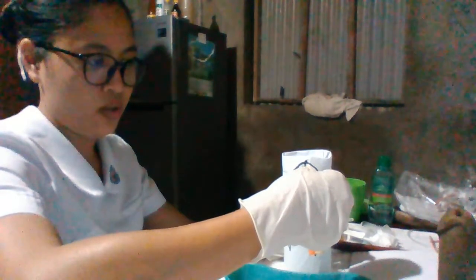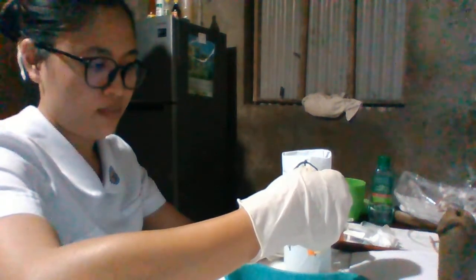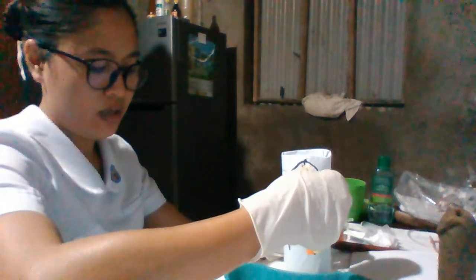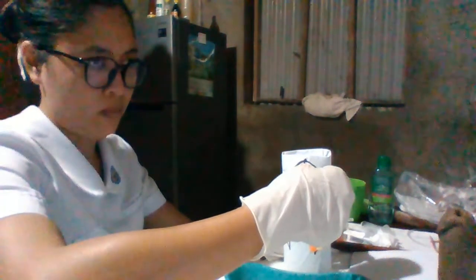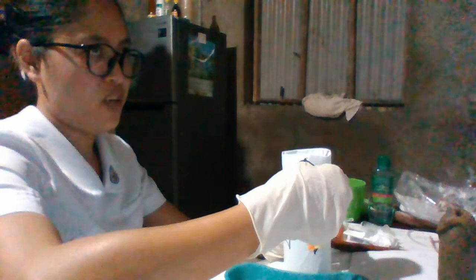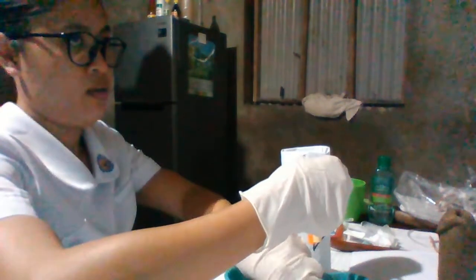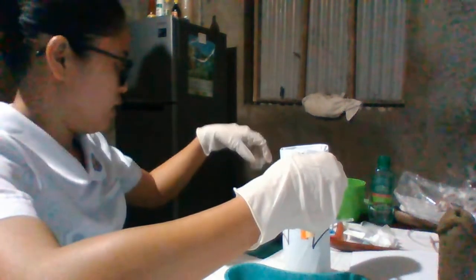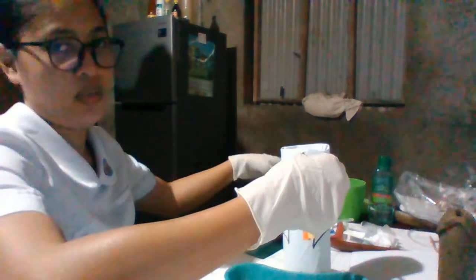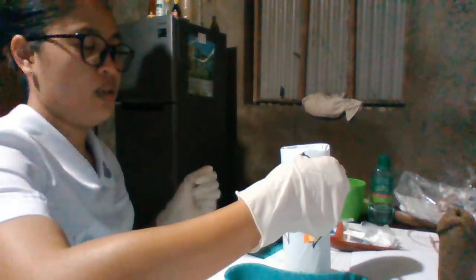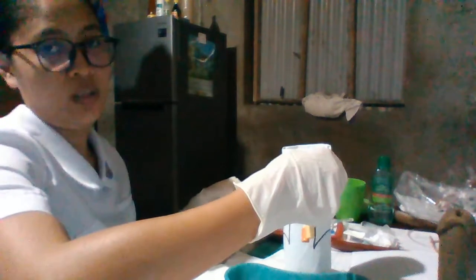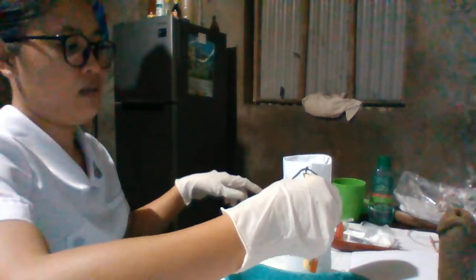We just do this to temporarily stop the urine, then release the catheter to allow the remaining urine in the bladder to drain into the collection tray. And we need to cover the specimen and put it aside.